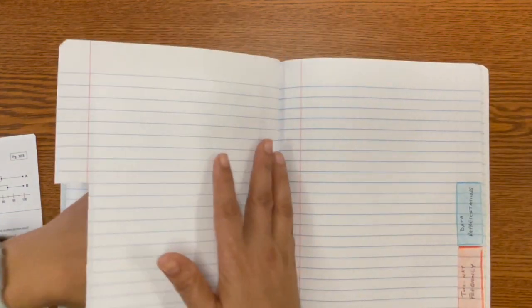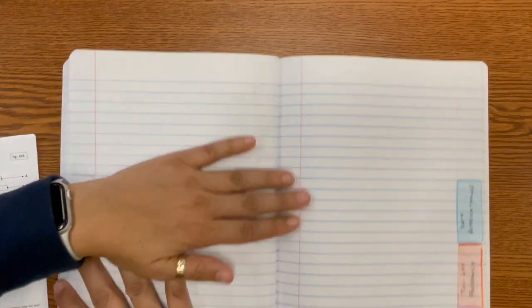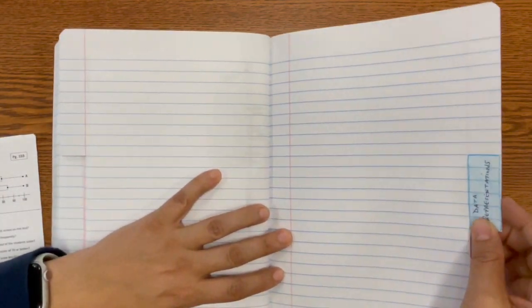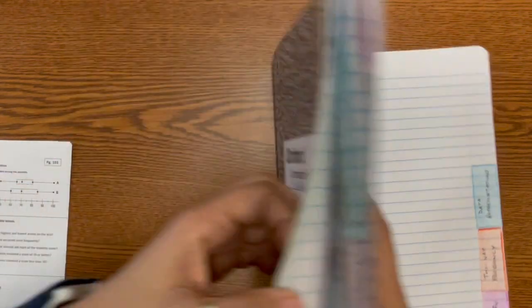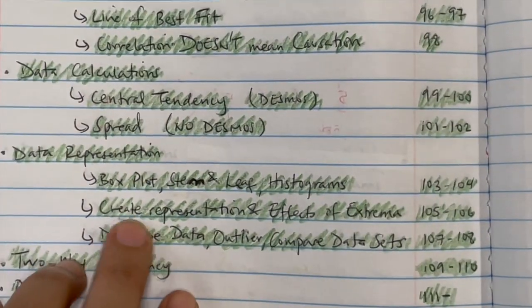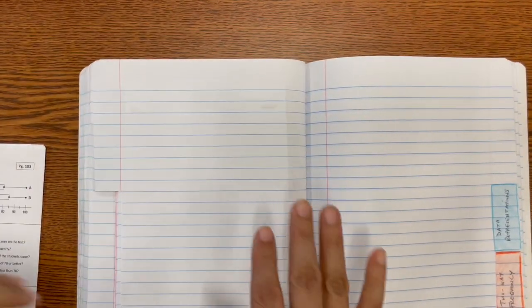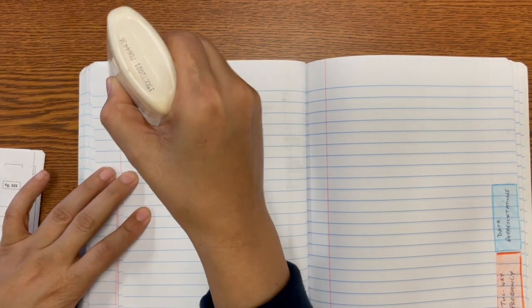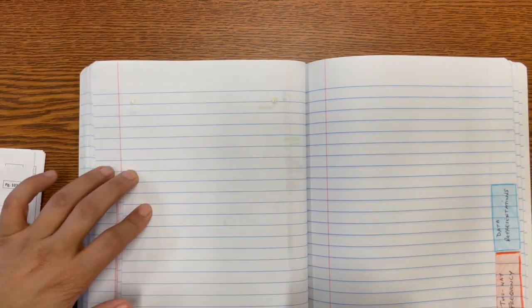All right, we're gonna go to the next one. It should be the first one of data representation. And data representation says the very first thing under data representation, box plot. So just keep matching it just to make sure you put in the right one before you put it in, because this glue is very strong.